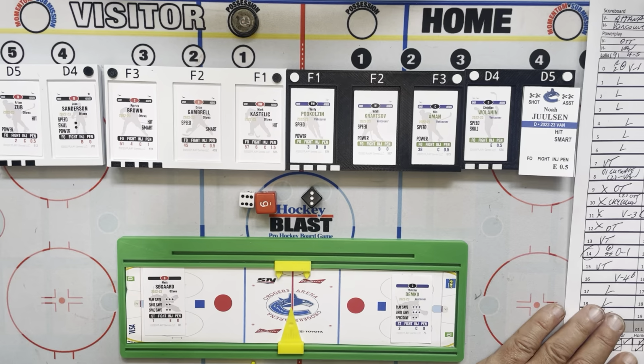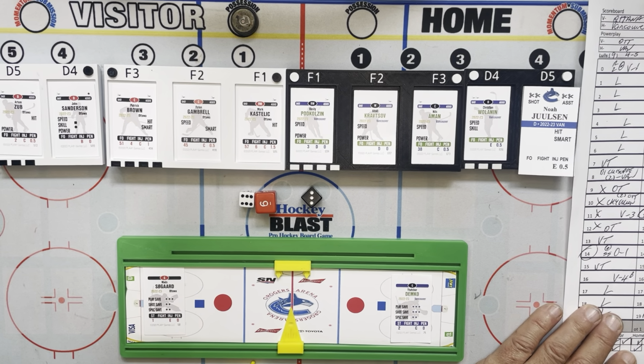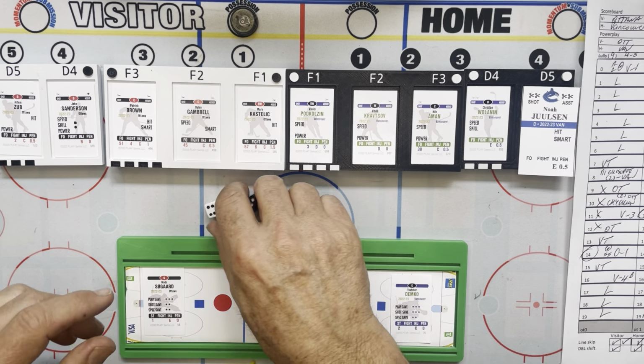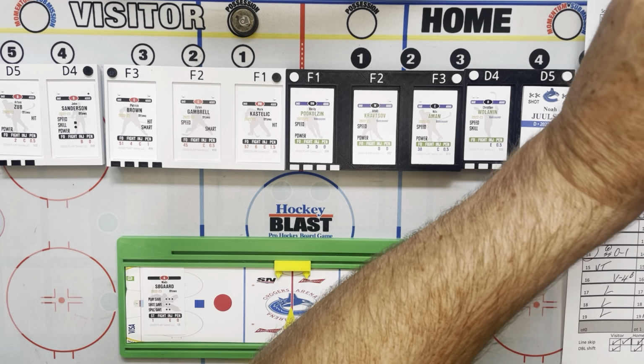Podkolin, more of a highly offensive, skilled forward, world junior player, first-line guy for Russia. Let's see how he does in this scrap as he drops the gloves with Kastelik.